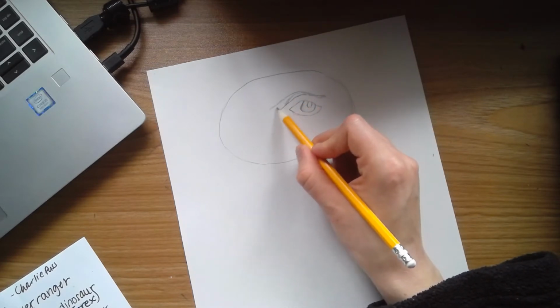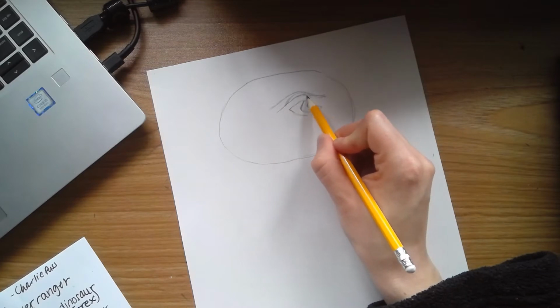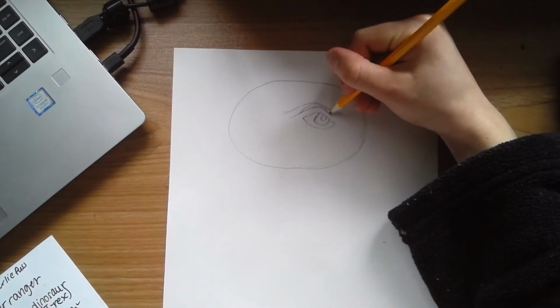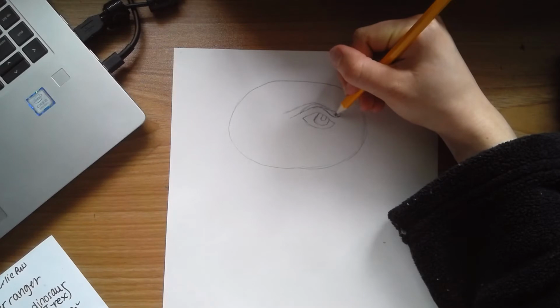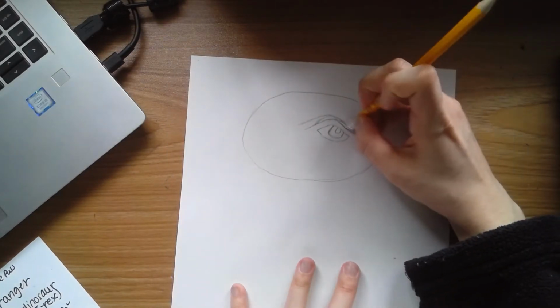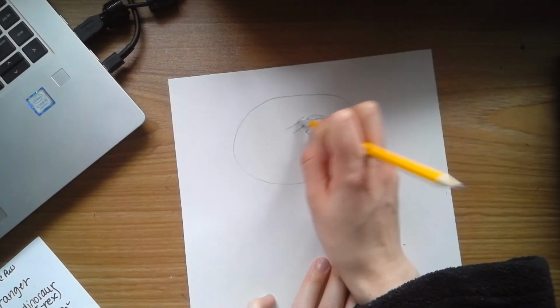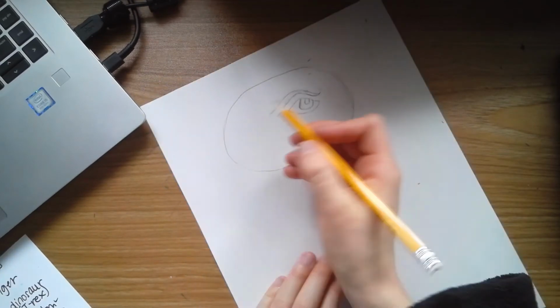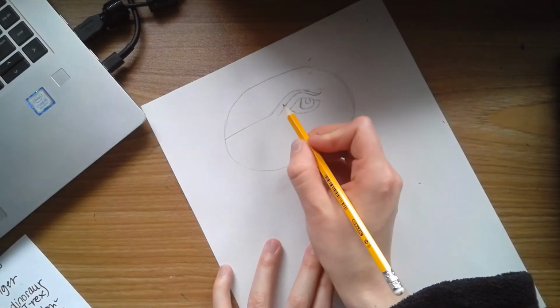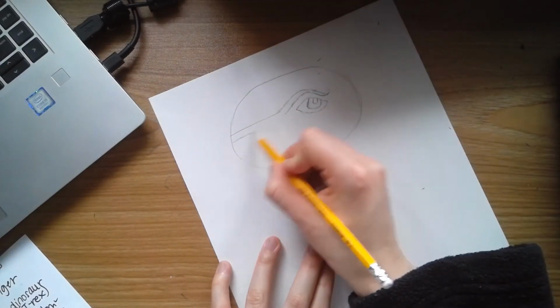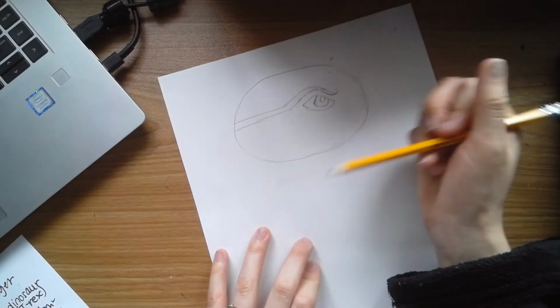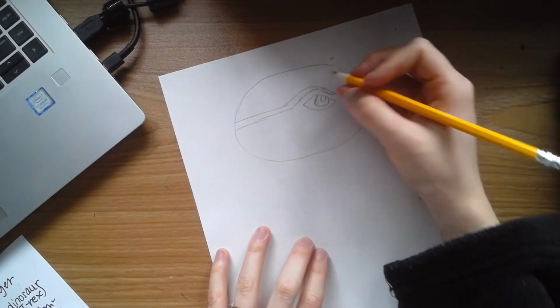So you're going to draw the kind of eyebrow shape. I think I'm going to make this come down a little further and then up. So you're making almost like a ribbon. And then it goes straight back. I'm just going to draw it straight back for now. Okay, so now we have the eye's shape.